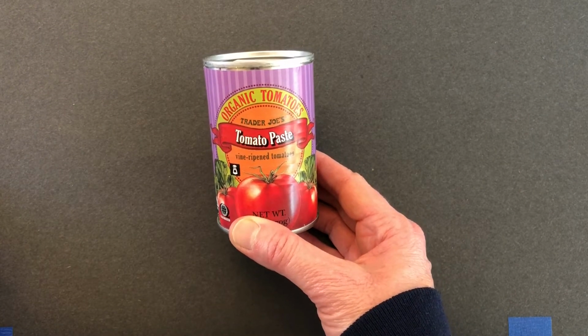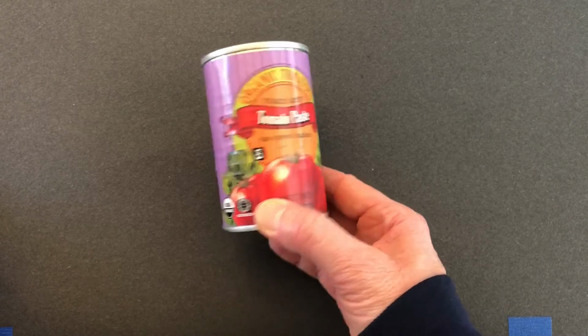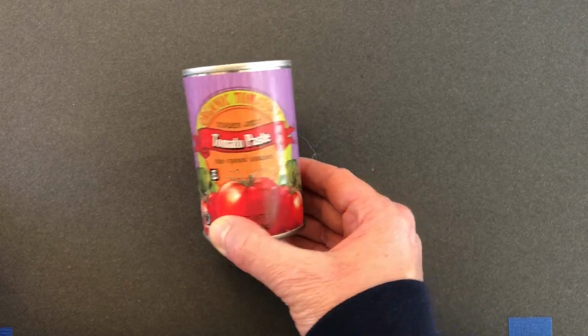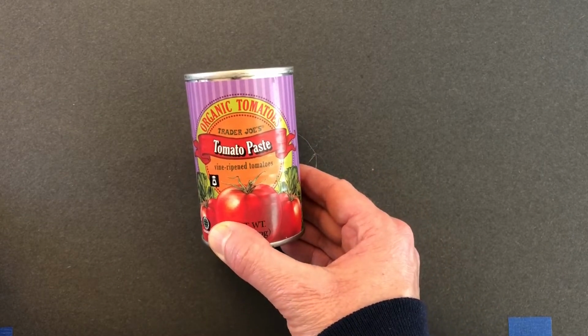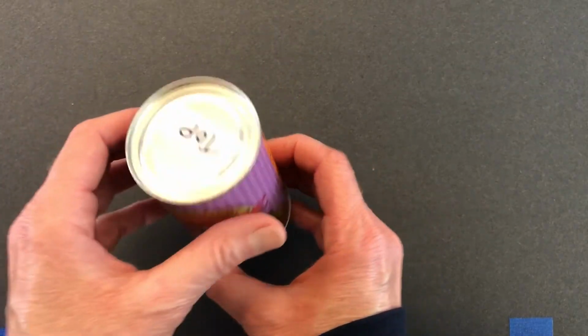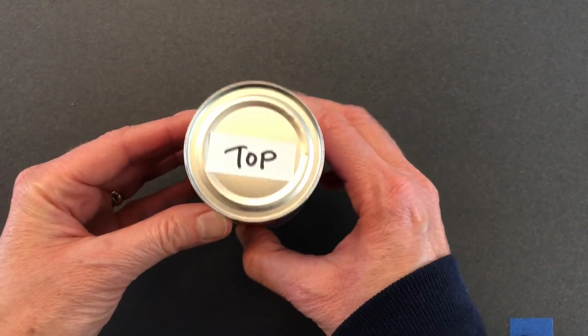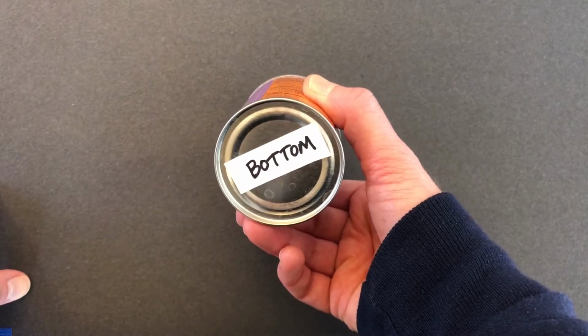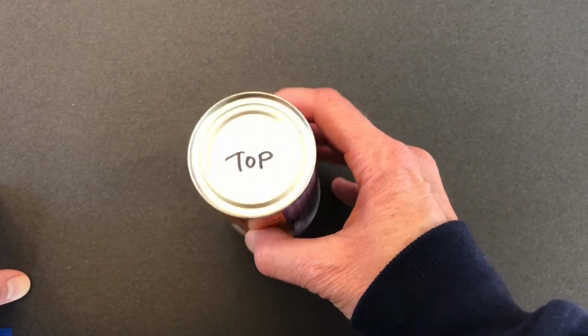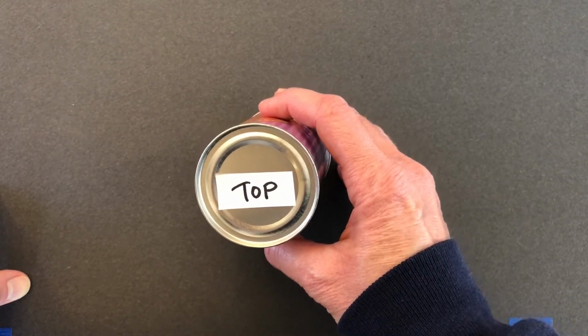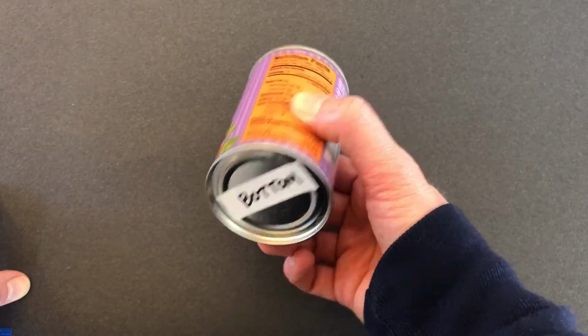So I just went to my kitchen pantry and I got a cylinder, a can of tomato paste. It's got a top and a bottom. Those would be the bases of the cylinder. They are congruent and they are parallel to each other.